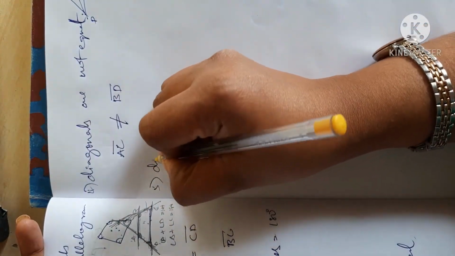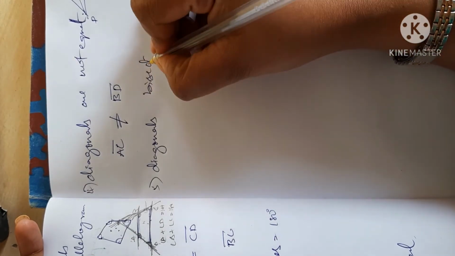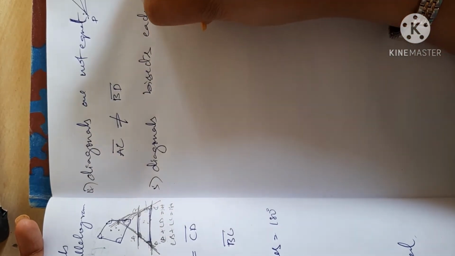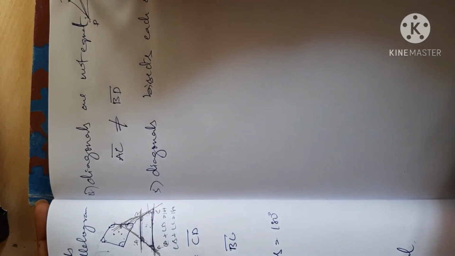Fifth point, diagonals bisect each other. What do you mean by bisecting? Bisecting is nothing but they intersect at their midpoints.